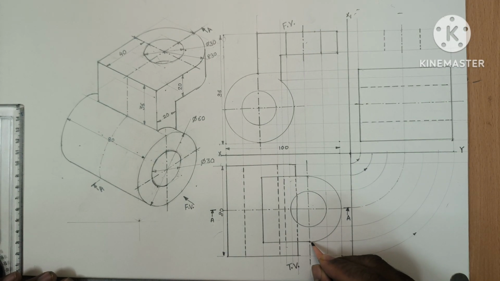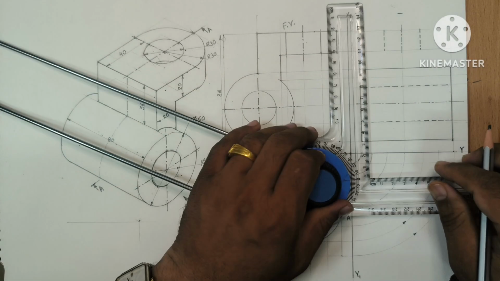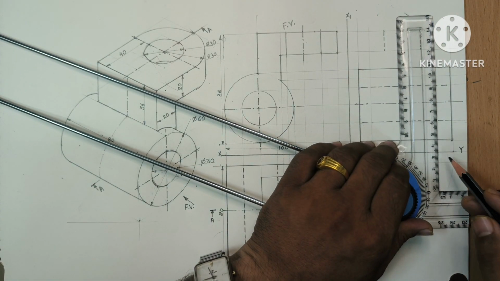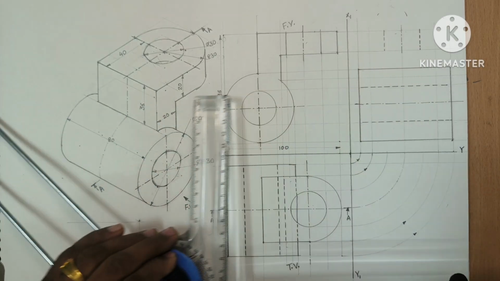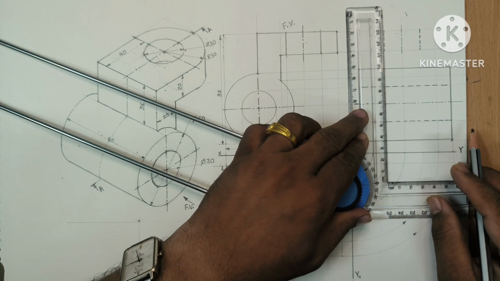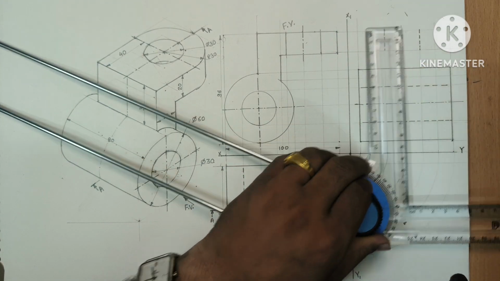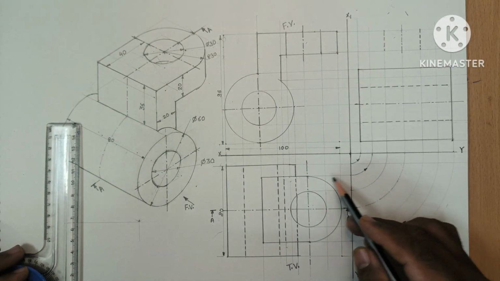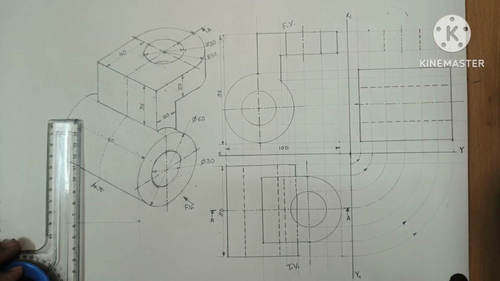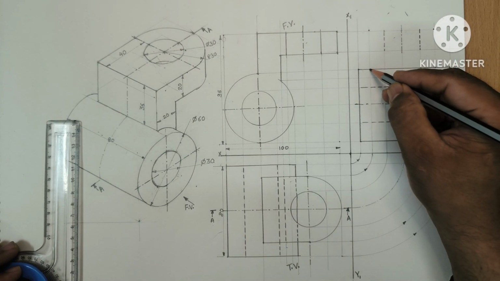For this portion I will transfer this one and this portion, this projection line. Then I will transfer the point for this portion, and transfer the points from the top view. This line is transferred, then this is the point, this will be the point, this is the point, and this is the point.